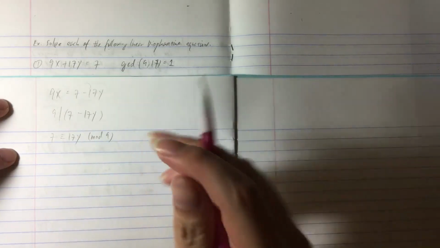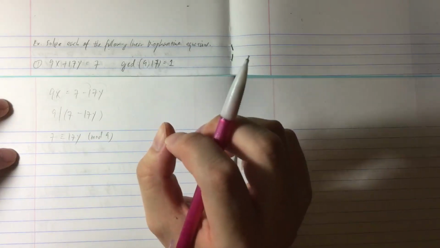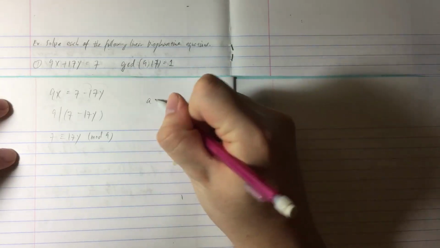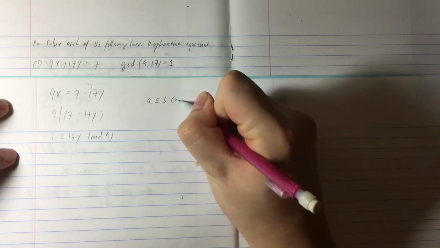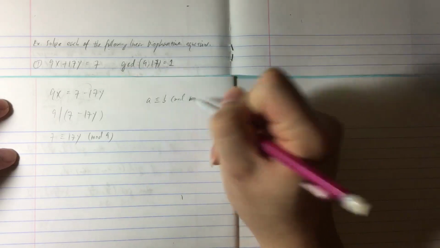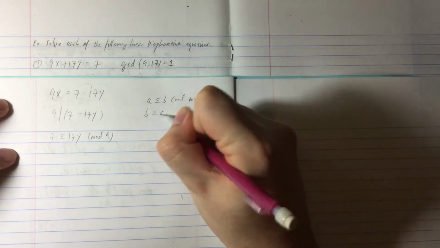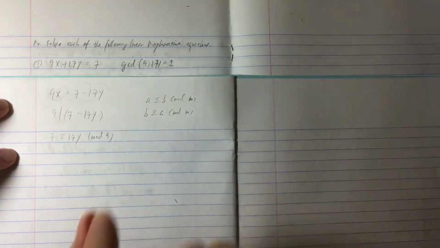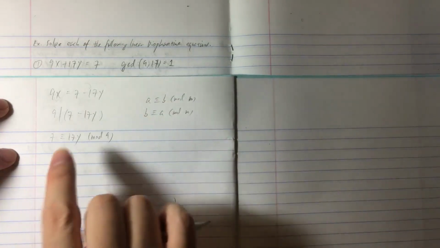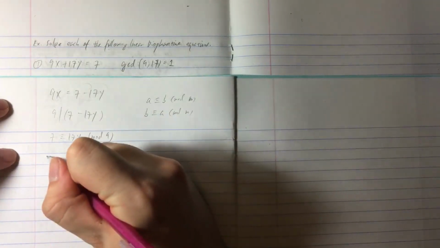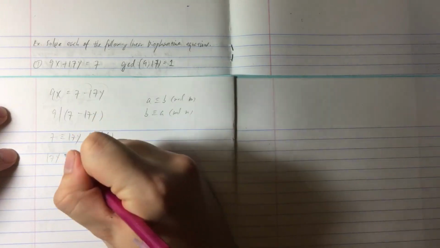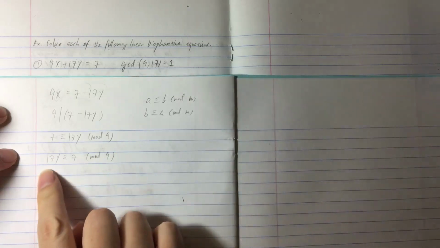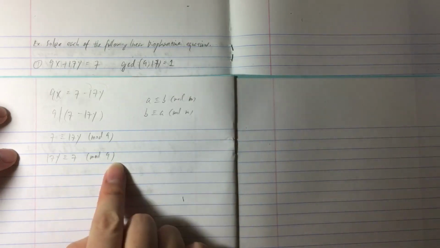And we know that for any linear congruence, a is congruent to b mod m is equivalent to saying b is congruent to a mod m. I can switch the left side and right side. So here I can write it as 17y congruent to 7 mod 9.